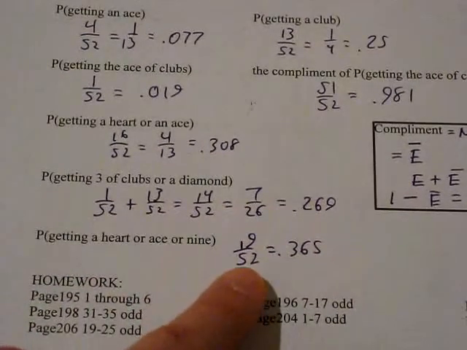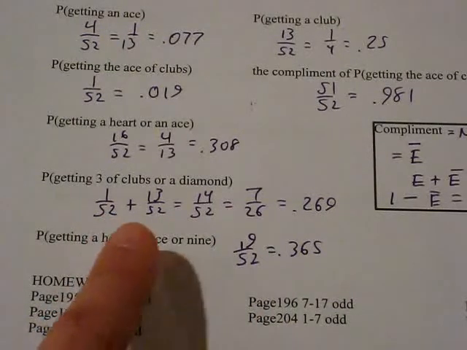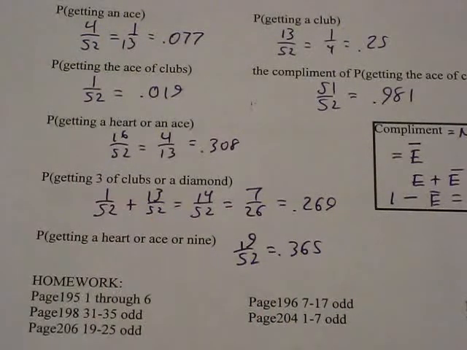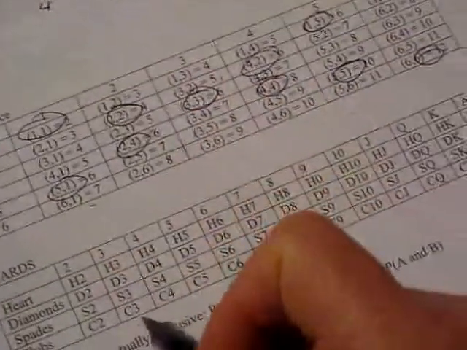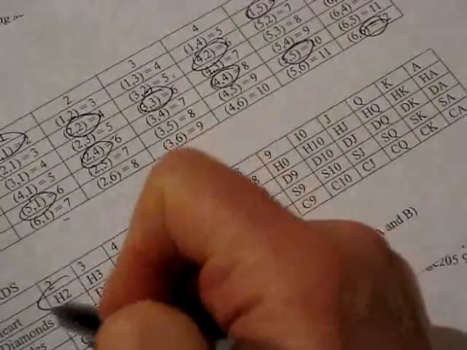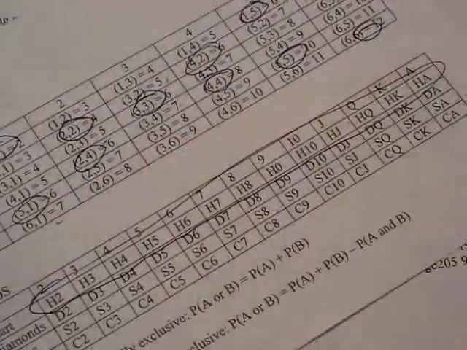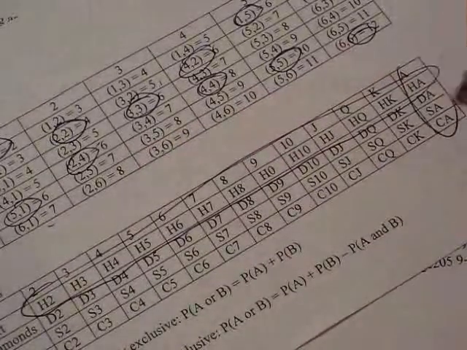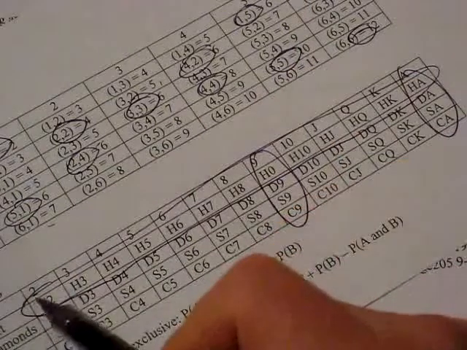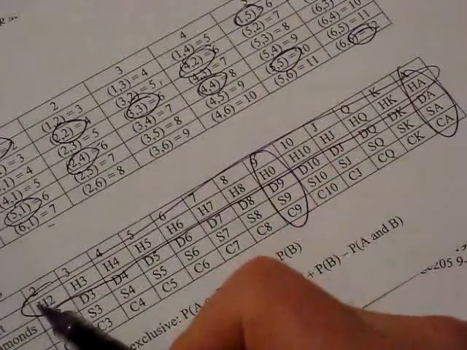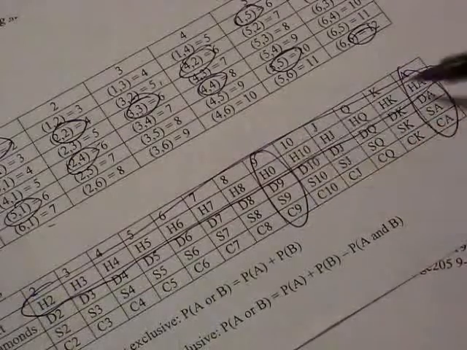Okay, and then here we have 19 over, this is the fun one here. This is getting a heart, an ace, or a 9. Let's go take a look at the chart here. A heart. Okay, if I want a heart, I'm going to choose pretty much everything on this list here. There's the heart. Right there. I'm turning that sideways so you can see that in there. Now I either want an ace or a 9. So what's interesting about this is I'm going to add up all 13 plus 4 minus 1 minus 1.